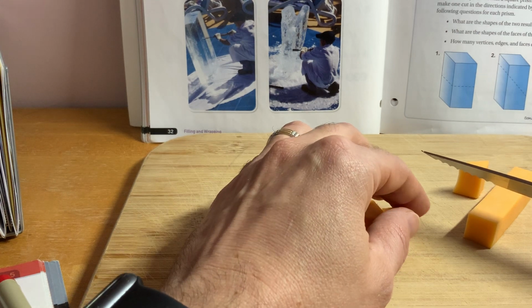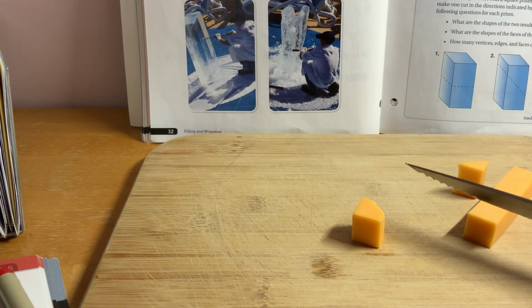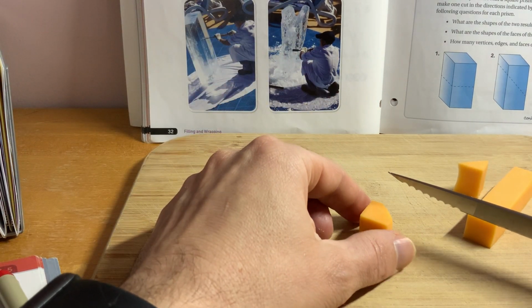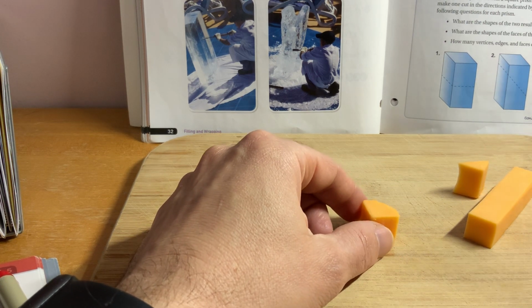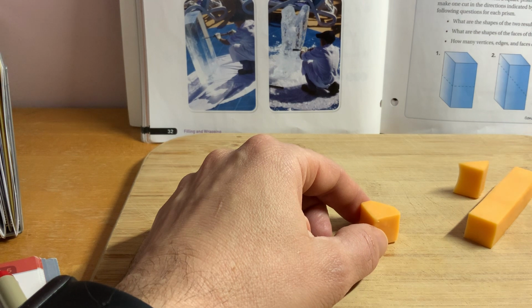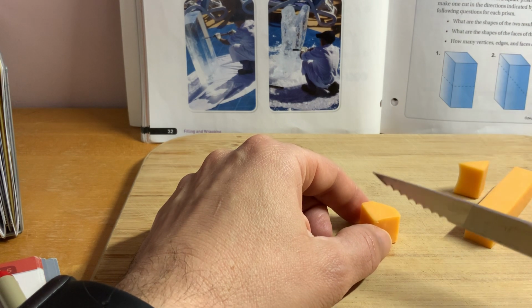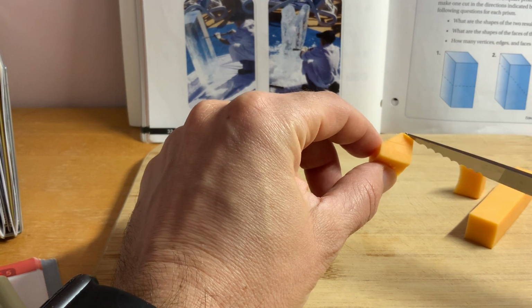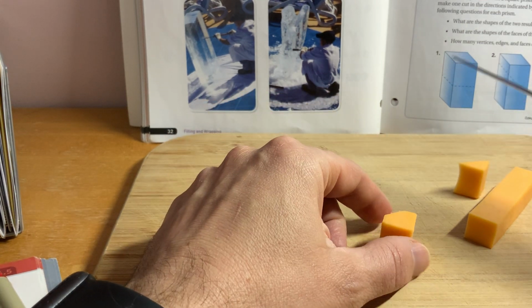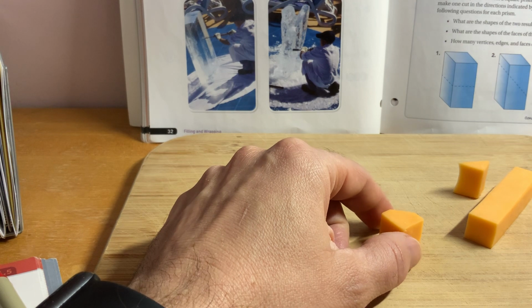All right. And yes, you can enjoy the food if you're cutting into food. If you have clay or something else, then fine, use clay. They don't have to be regular prisms. So just notice this, not all the sides are the same size, so that's okay. And I want you to do A and B, and then part C is kind of a cool problem, which basically starts with a pyramid.